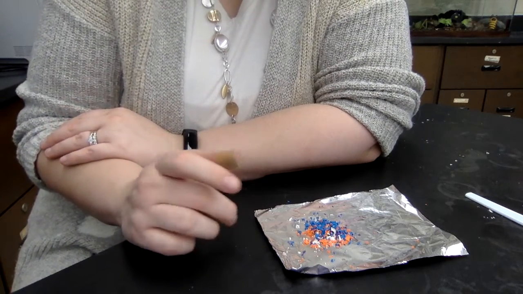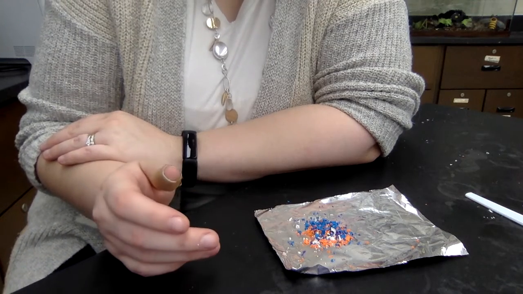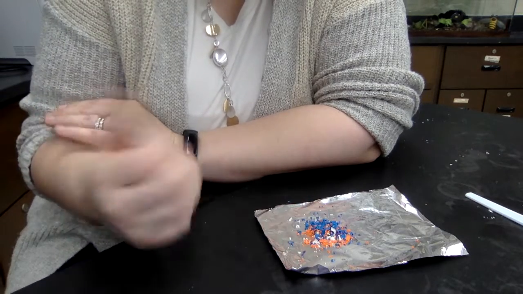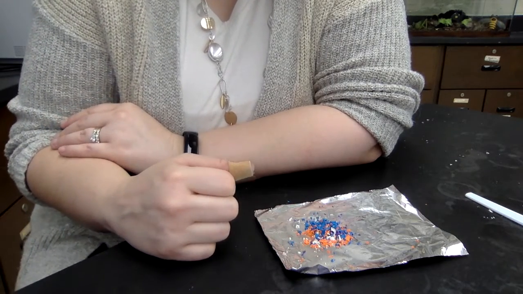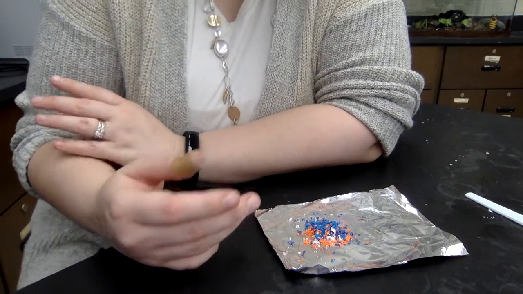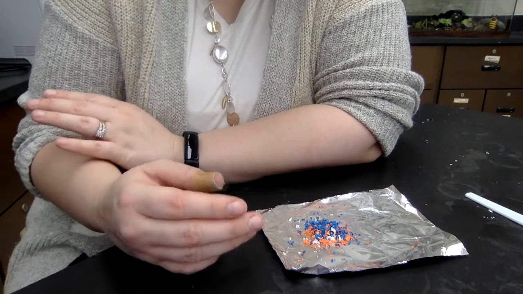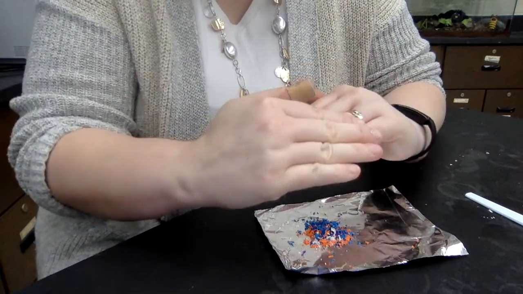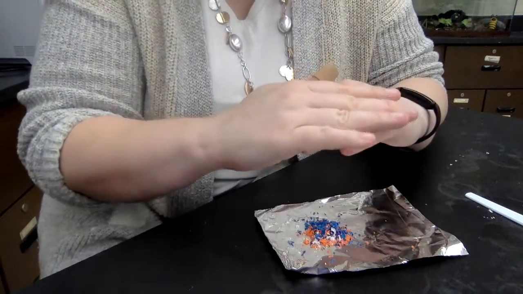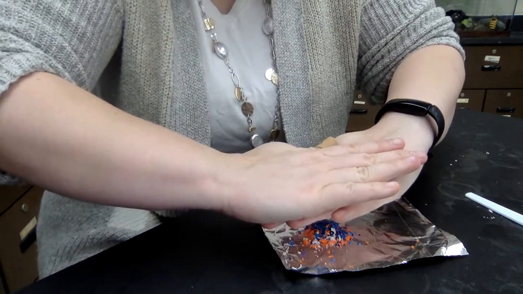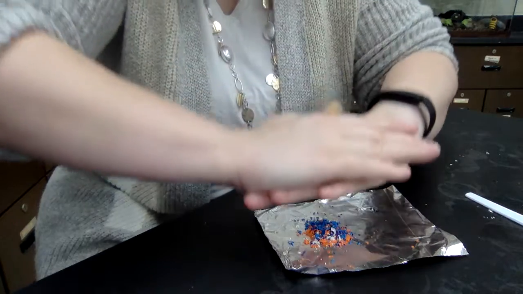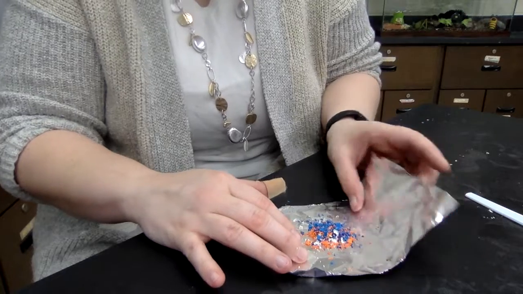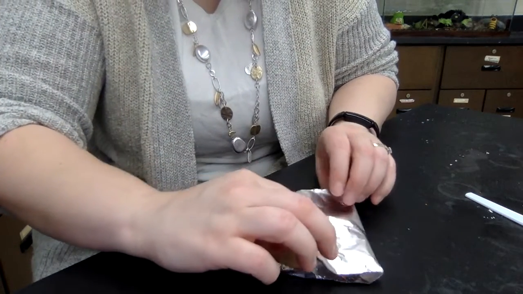The next thing that occurs in order to make sedimentary rocks is they have to be deposited in layers, which we did, and then they have to go through long periods of time where they are being compacted and cemented together. As layers cover them up over time, those heavy layers push down on it. And over many, many years of all that pressure pushing down, it'll cement them together. So we're going to demonstrate that by folding over the foil.